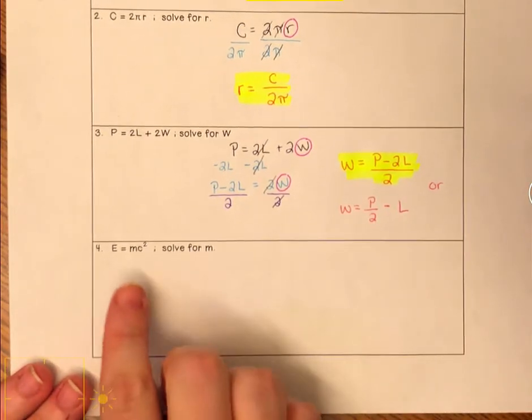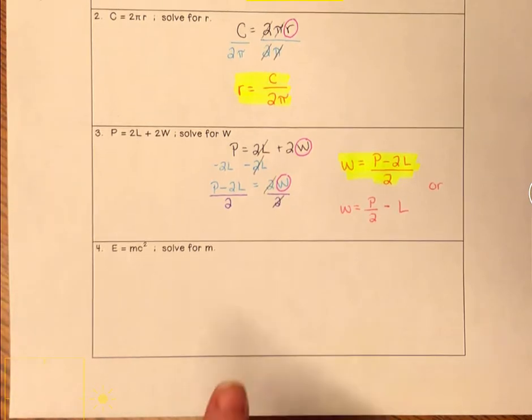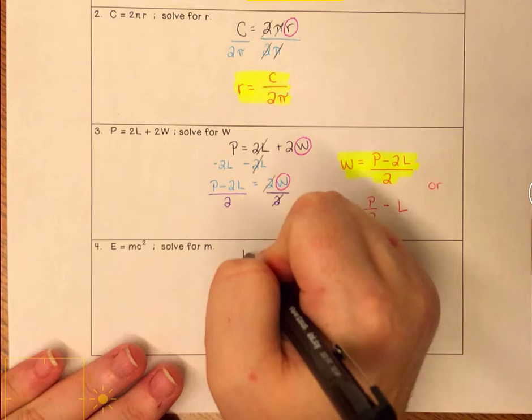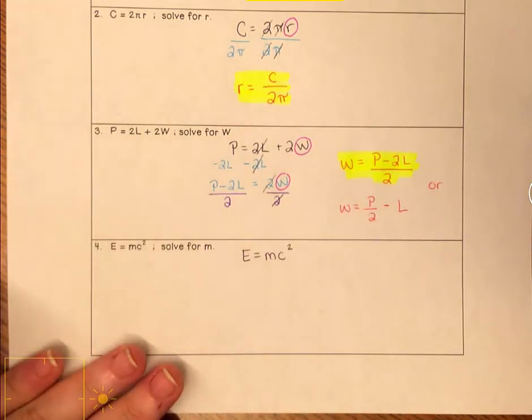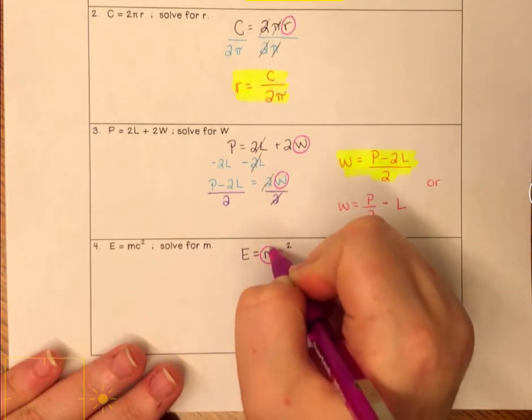This next example is E equals mc squared. You might have heard of that from Einstein. We're going to solve for m. So I'm going to write out E equals mc squared. I want to solve for m, so I'm going to circle m in pink.